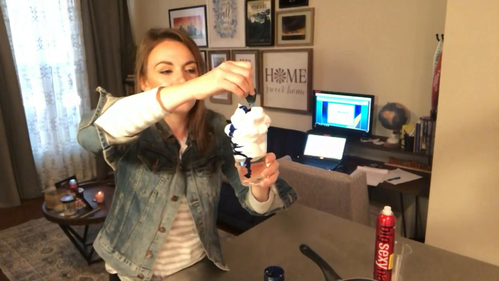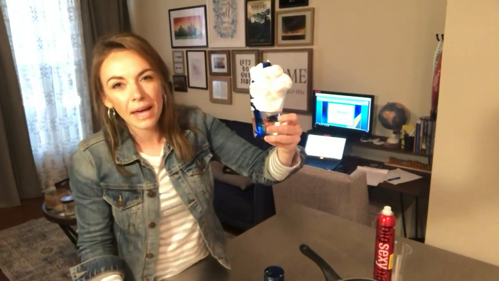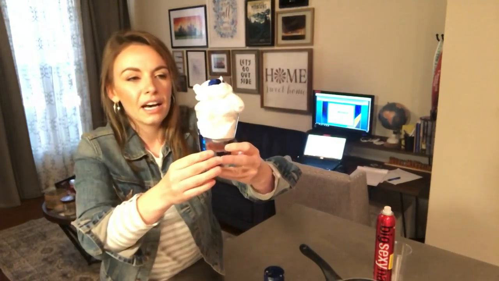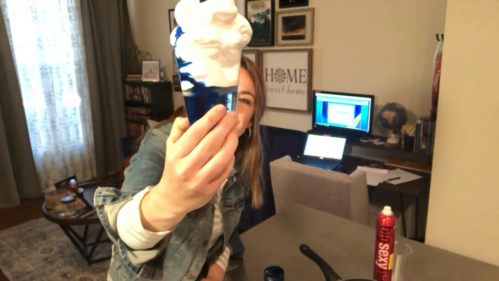And we're just going to keep adding. This one's a fun one because you get to add a lot of food coloring. It works the best if you have a pipette of some kind. It makes it a little bit easier. But look, we have rain in our atmosphere.